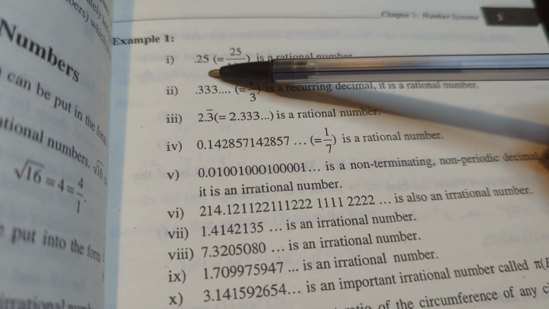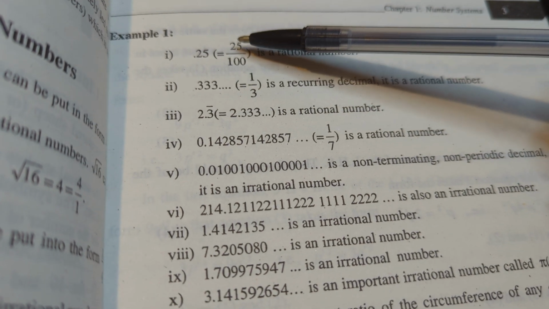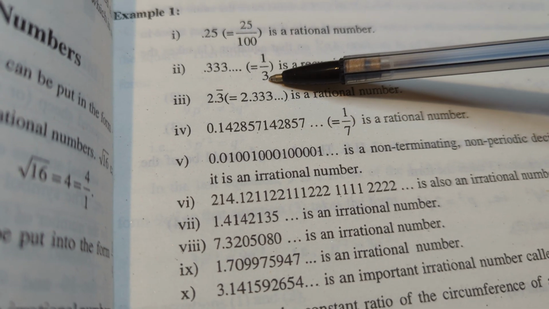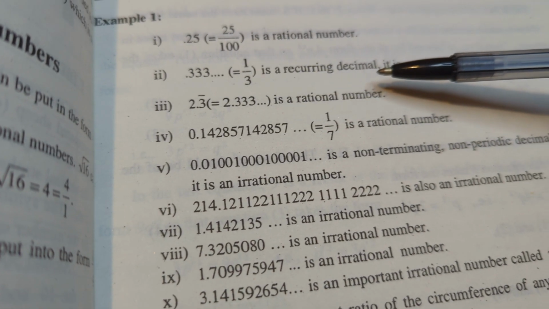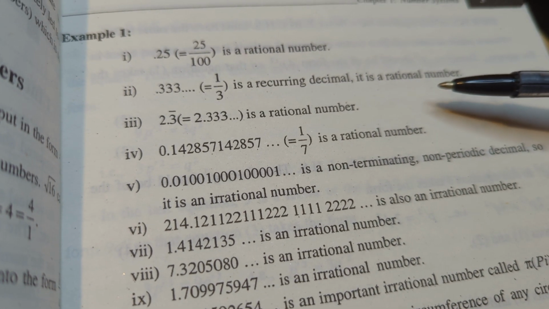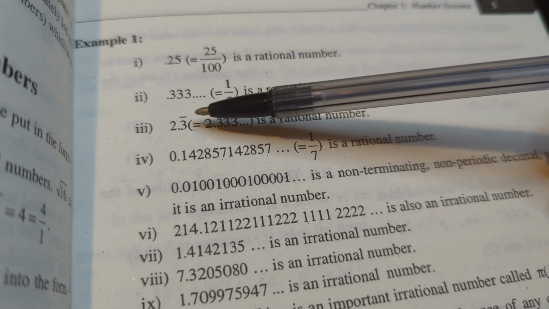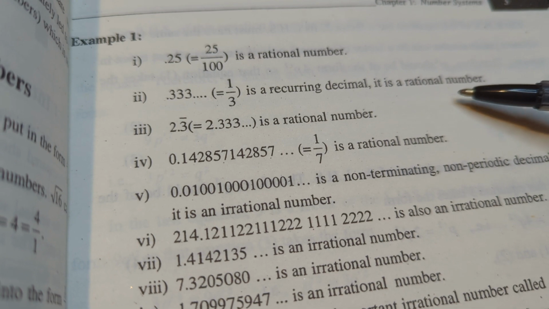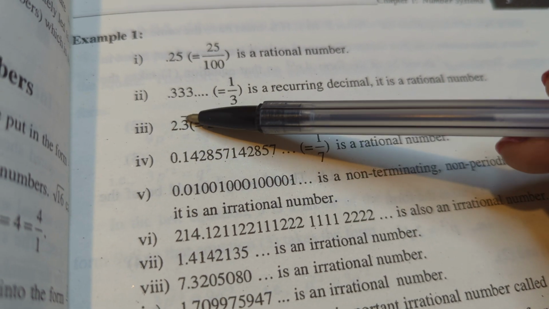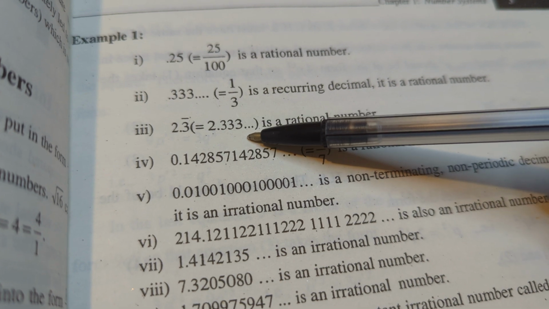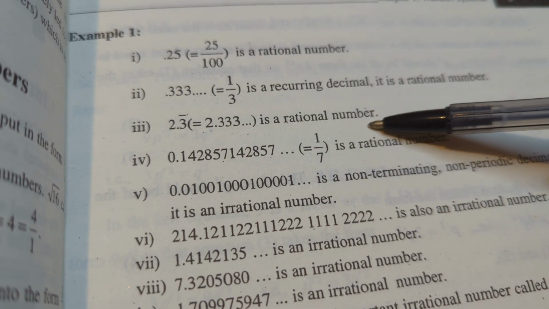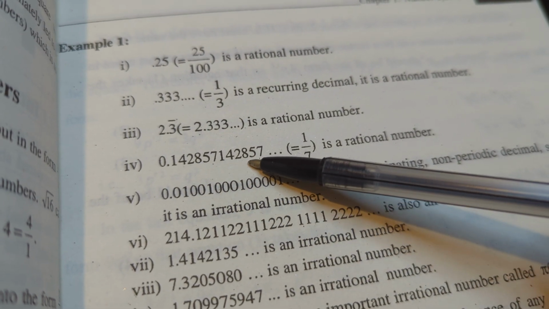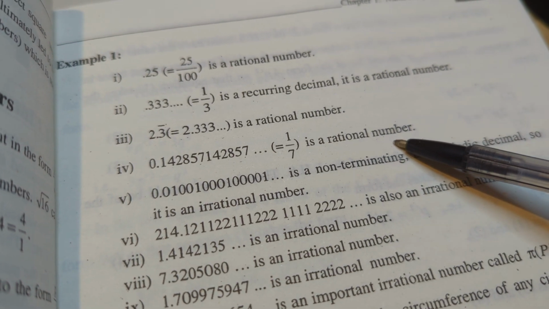Look, 0.25 can be written as a common fraction, 25 over 100, so it's a rational number. 1 by 3, when you solve, you will get 0.33, so it's a recurring decimal fraction, right? It's non-terminating, but something is recurring, which is 3, so it's a rational number. 2.3 with a bar means 3 is repeating itself, one number is repeating itself, so it's again a rational number. 1 by 7, again you can see a set of numbers repeating itself. Again, it's a rational number, right?